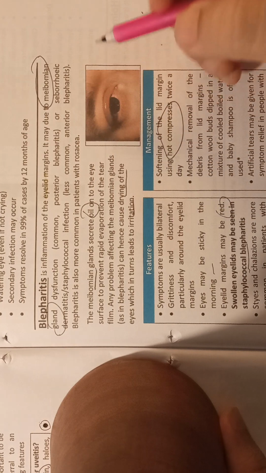Okay, blepharitis, it's the inflammation of the eyelid margins. It may be due to meibomian gland dysfunction. Common posterior blepharitis or seborrheic dermatitis. It's associated with seborrheic dermatitis we have studied before. Staphylococcal infection less common. Anterior blepharitis. Blepharitis is also more common in patients with rosacea. Basically, inflammation of the eyelids.